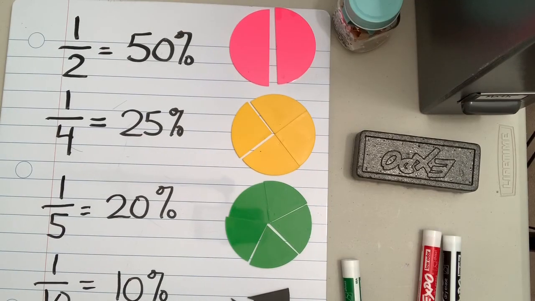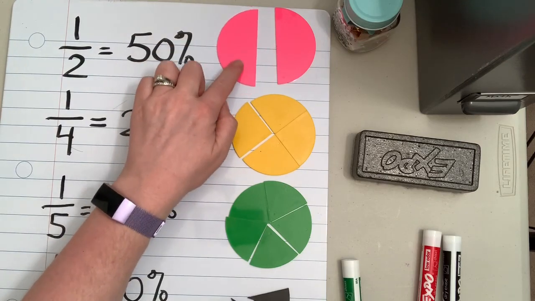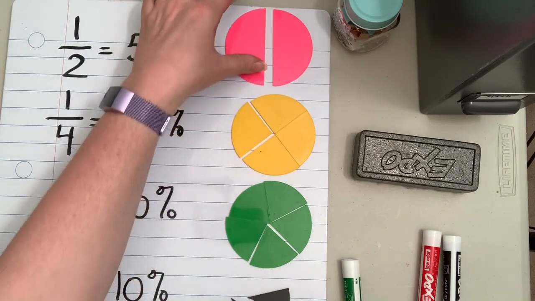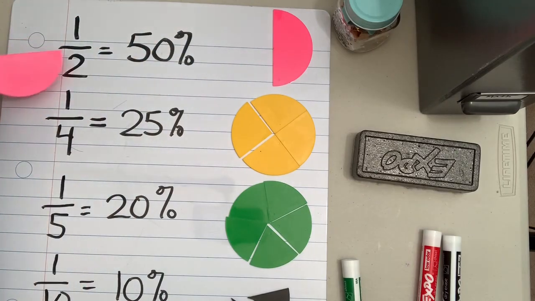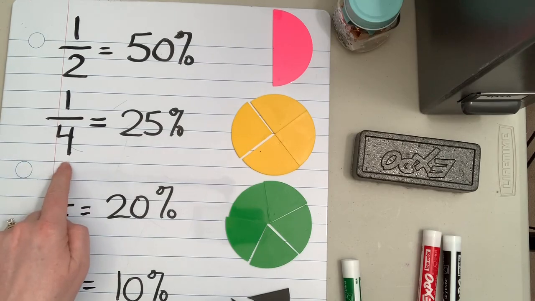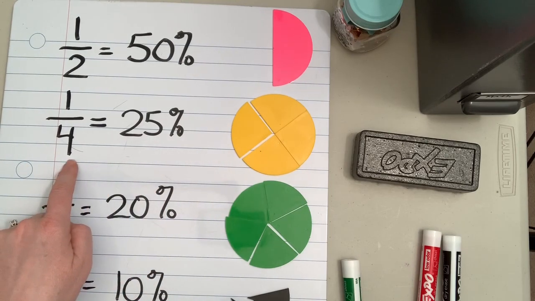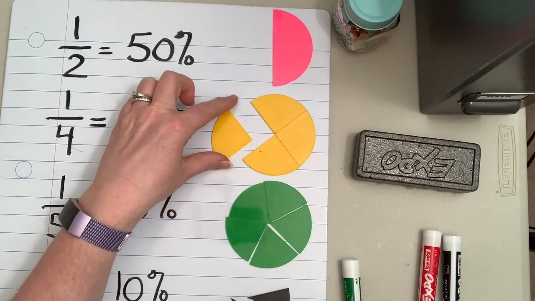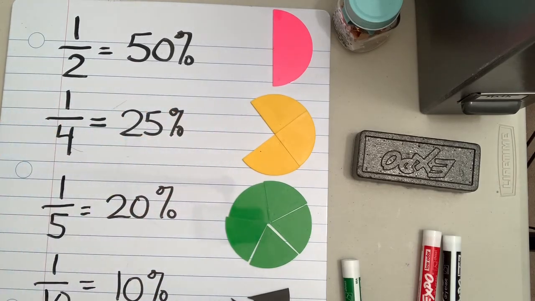Today we're going to look at how to estimate and find a percent of a number. But before we do, I want to look at some benchmarks, some things that you should just memorize and have a feeling for. If you look here, we have a half of a whole. You should realize that 1/2 is the same as having 50% of something. The next one that you should recognize is 1/4, which is the same as 25% of something. So 1/4 is the same as 25%.